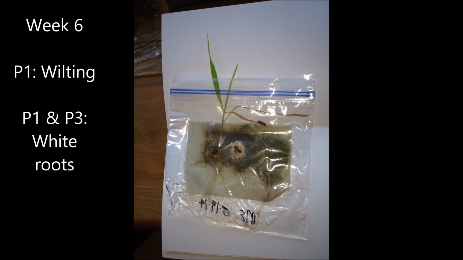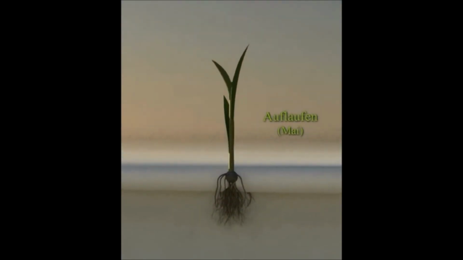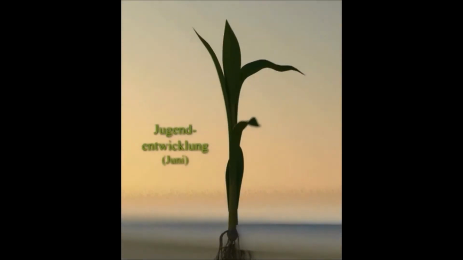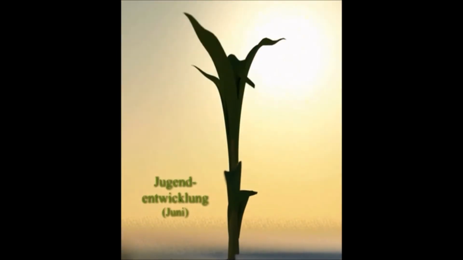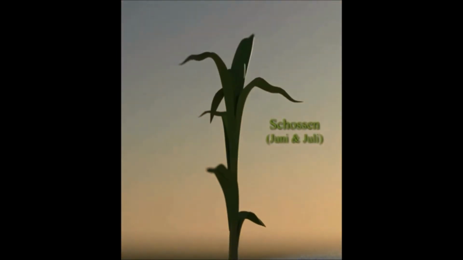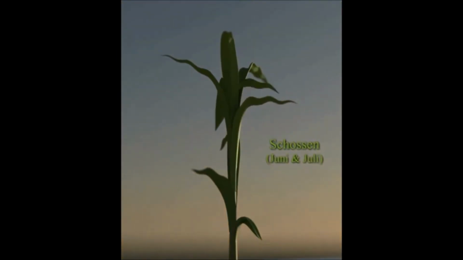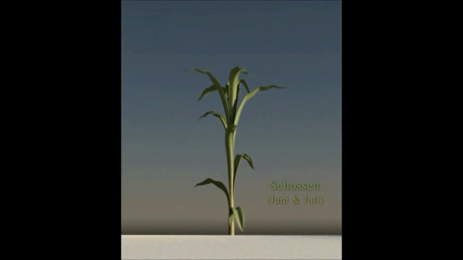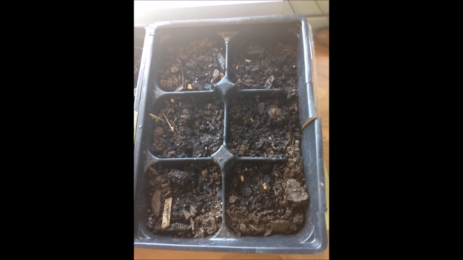During our week 6 observation, we noticed another significant increase in black spots. The leaves of plant 1 began wilting, but the roots of plant 1 and 3 were still white. We have concluded that the corn kernel's growth was stimulated due to the warm temperatures, sun exposure, and absorption of water from the bag. The mold growth was possibly stimulated from the moisture in the bag and the high temperatures while the bag was sealed.